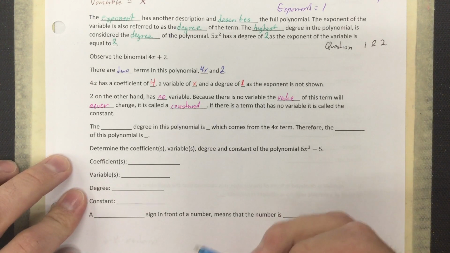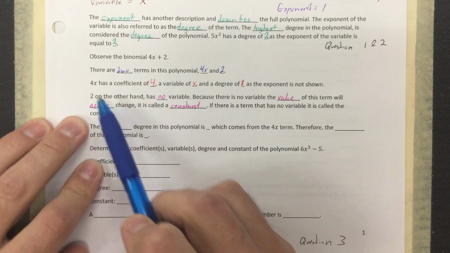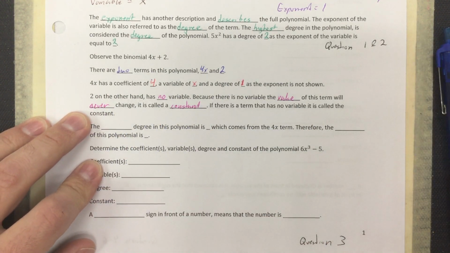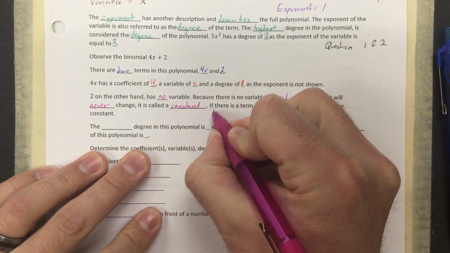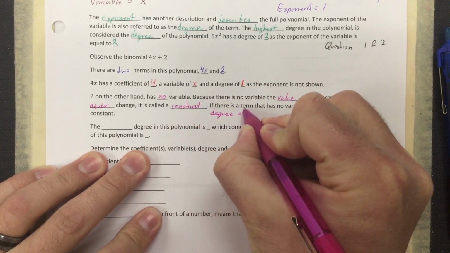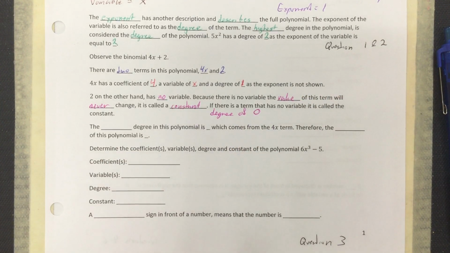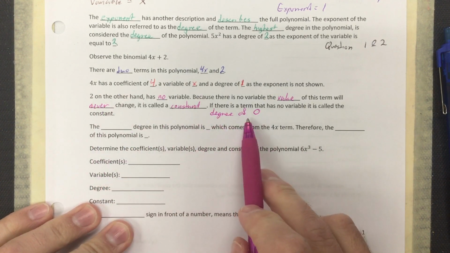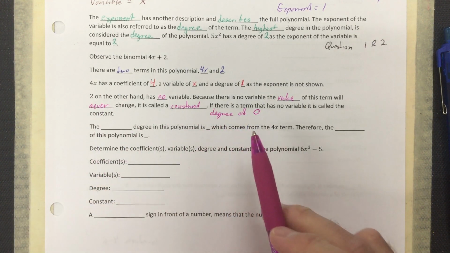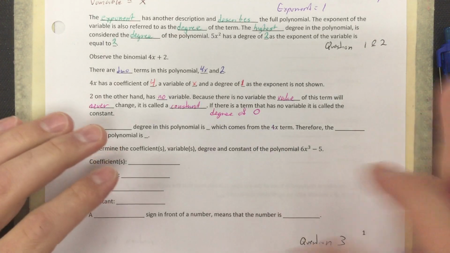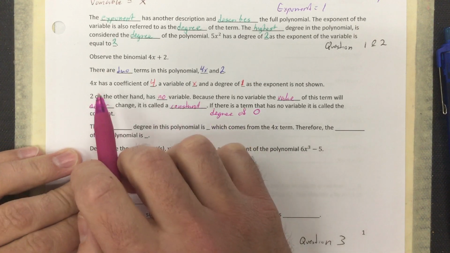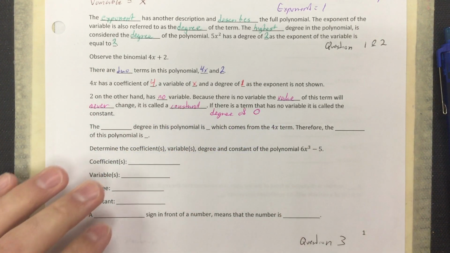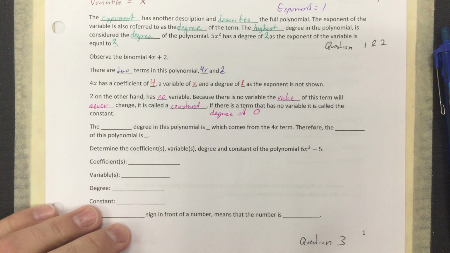Now, just as a quick little heads up, if we do have a constant, there is no variable, and the only way there will not be a variable is if it has a degree of 0. Okay, if it has a degree of 0, then it will be a constant. So if you do not see a variable, it has a degree of 0. We'll get into that in a few lessons later on. We're not going to worry too much about what degree of 0 means right now, but if we have a constant, it's a degree of 0, and just leave it exactly as that, degree of 0.